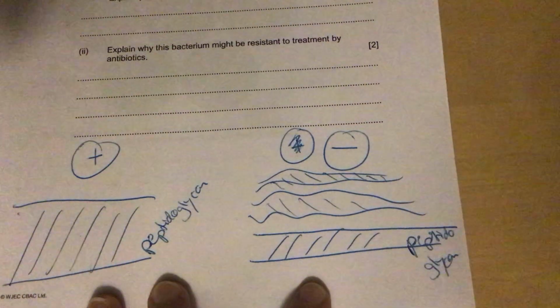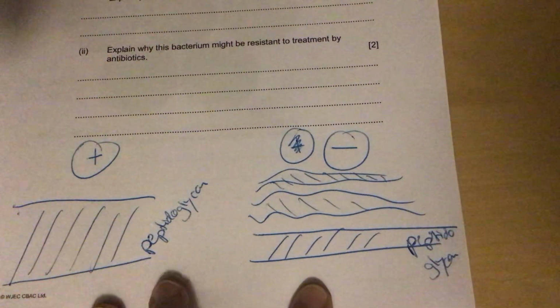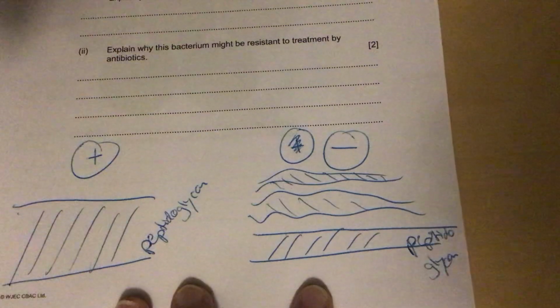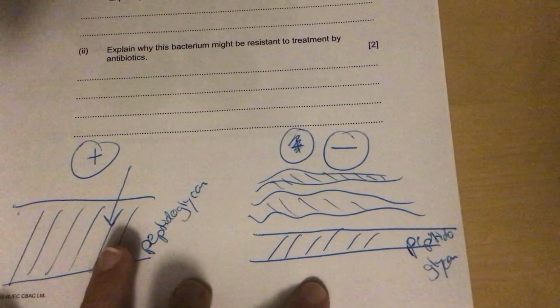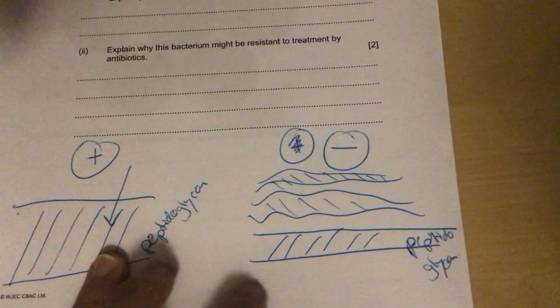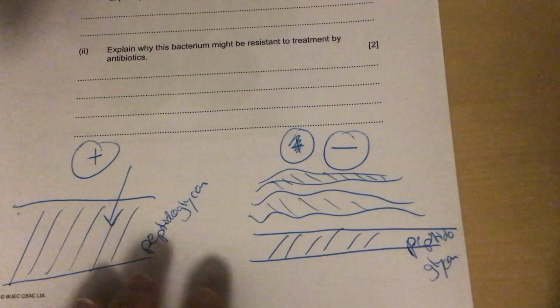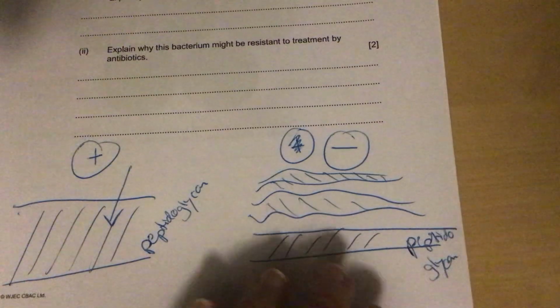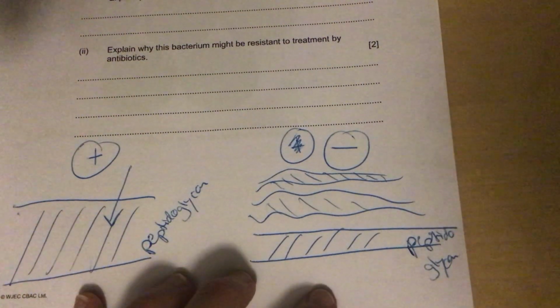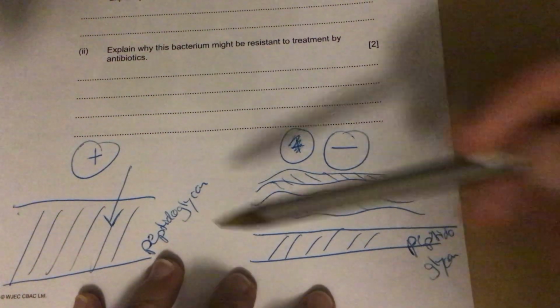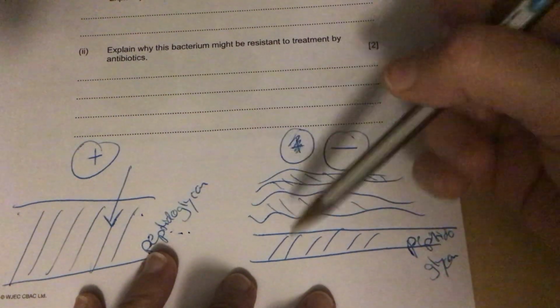Lipoproteins and lipopolysaccharides, so lipid layers above it. Penicillin stops the enzymes in your peptidoglycan cell wall that form cross-links. Those enzymes constantly make cross-links, a polysaccharide structure that keeps the strength up.